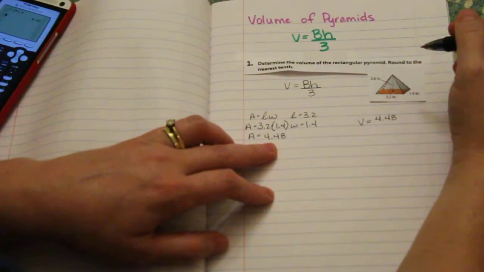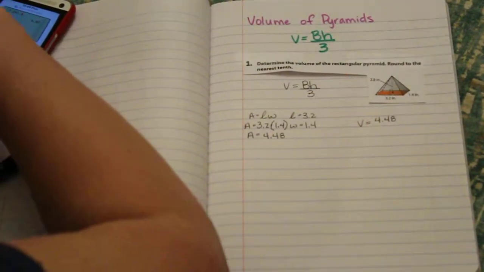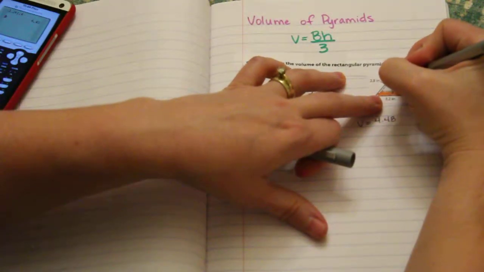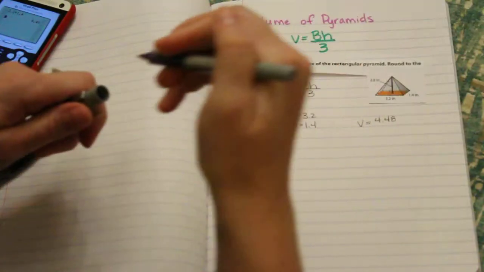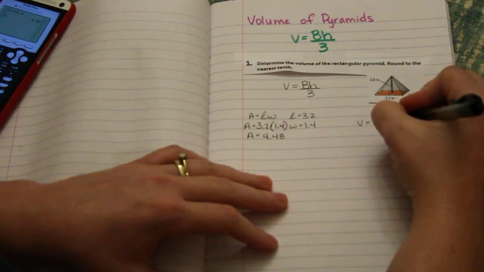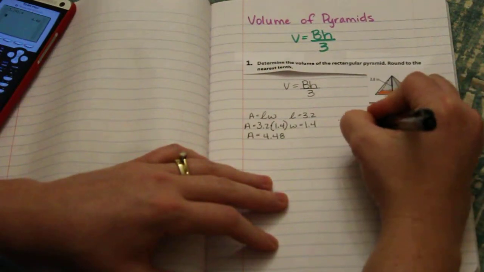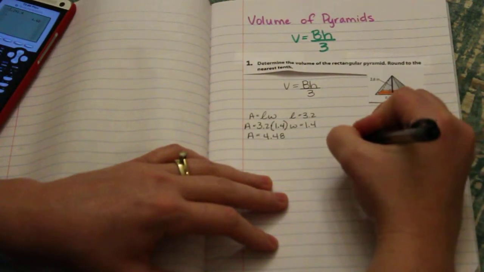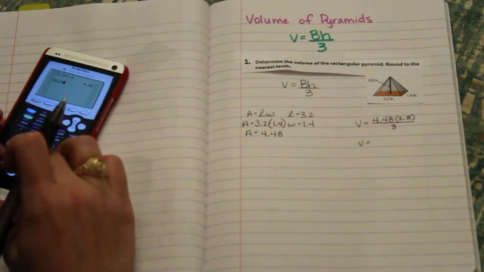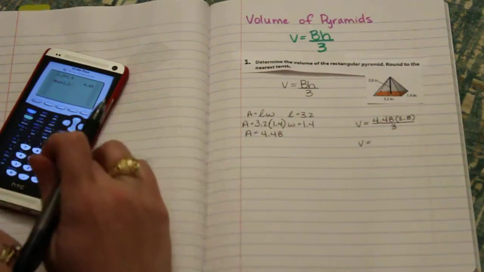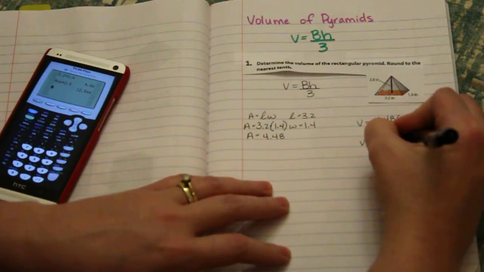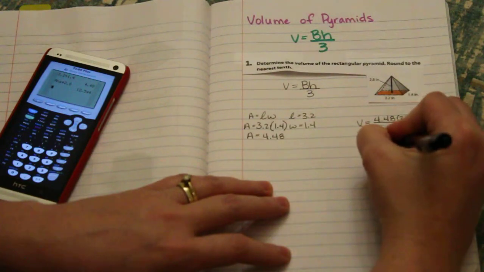Okay, so now I can plug it into my volume formula, and I have 4.48. And what is the height of my pyramid? Well, look here. The height, remember, we measure height from the one that's standing up tall. So my height is 2.8. And I'm going to take all that and divide it by 3. So 4.48 times 2.8 is 12.544. Divide that by 3.